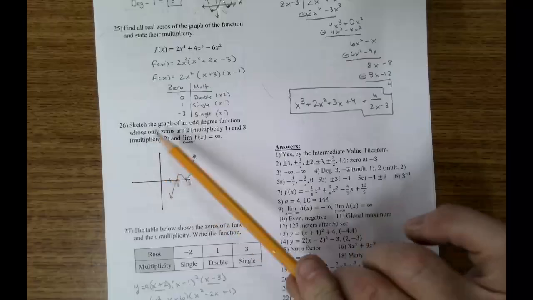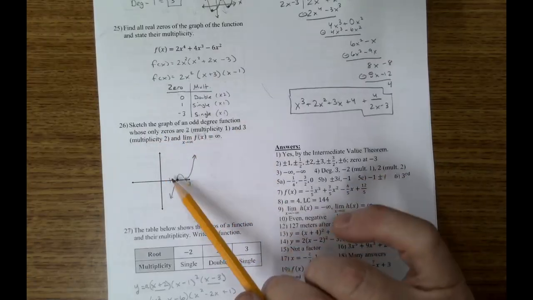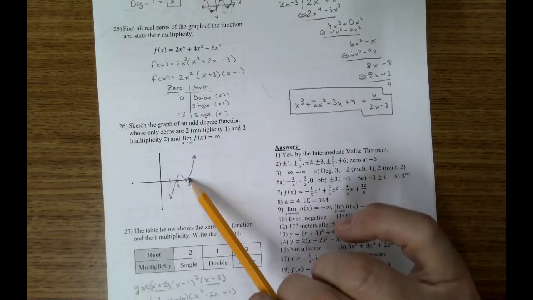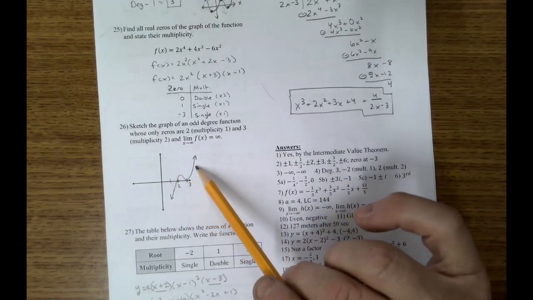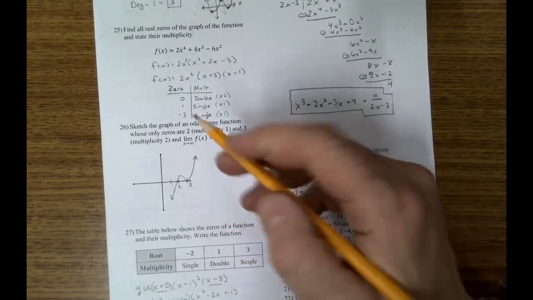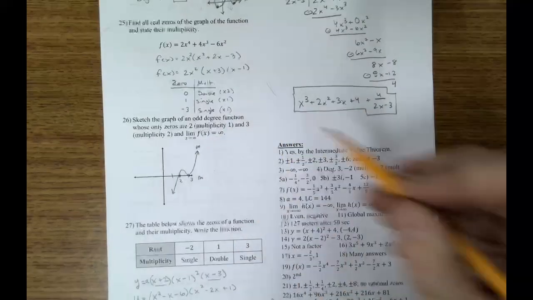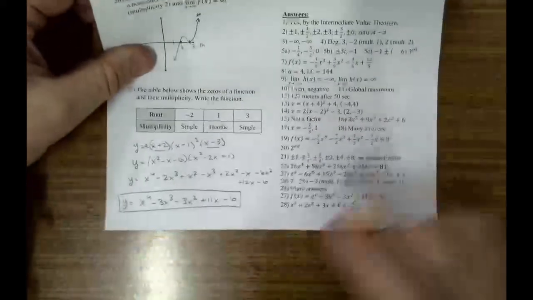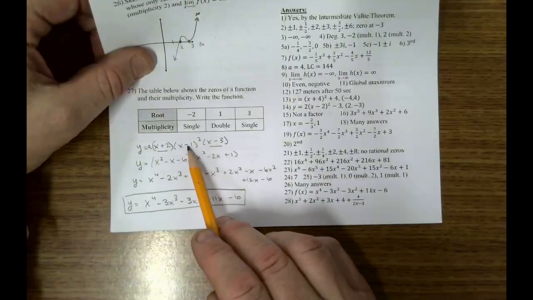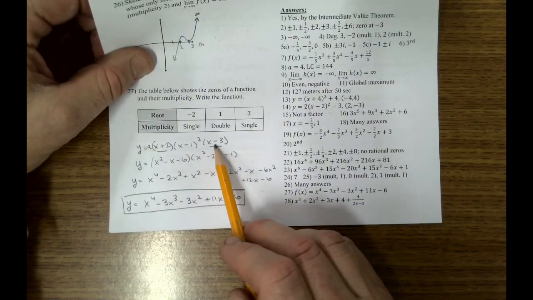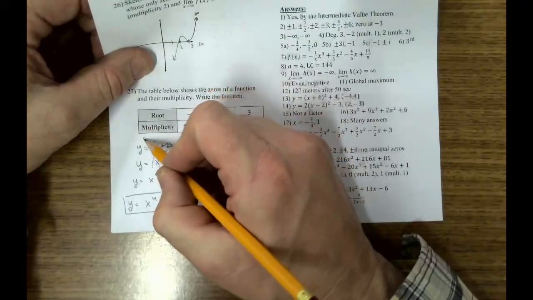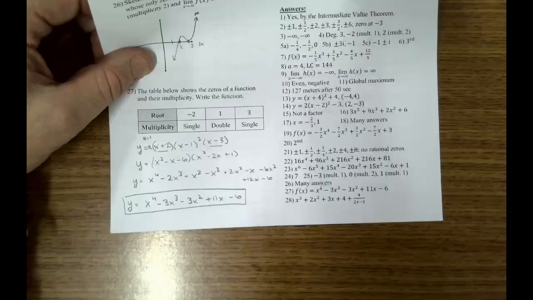Multiplicity. Let's see here. We have zeros at 2, multiplicity of 1, that means it's going to go through. 3, multiplicity of 2, that means it's going to touch it and go up. And as we go to infinity here on the inputs, the outputs go to infinity. So it's going to look like that. Single root, double root, single root. And in this problem, we don't have a point to figure out what a is, so I'm just going to say a is 1. And then it's just going to be the same.